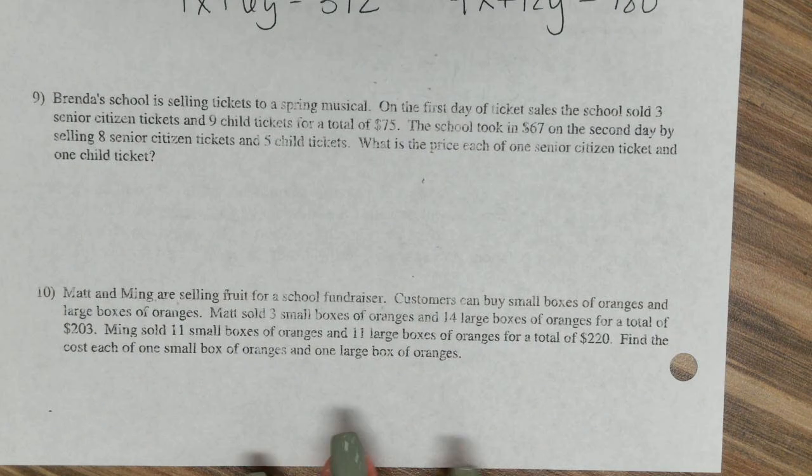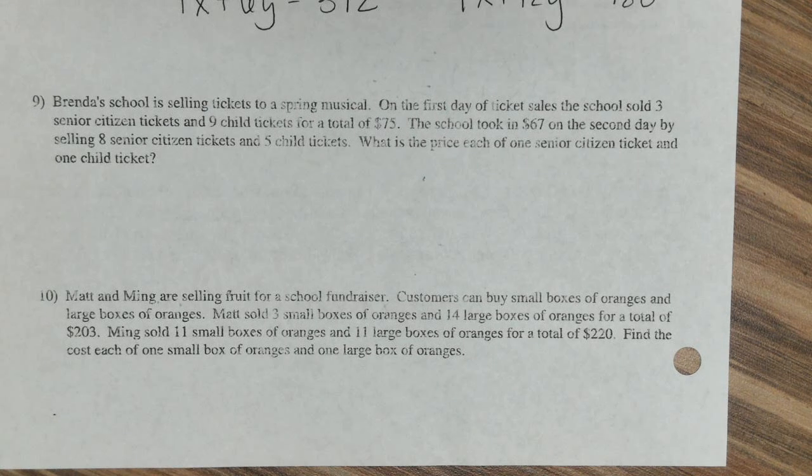Okay, next one. I'm going to give you a second to read. Standard or slope-intercept? Standard.